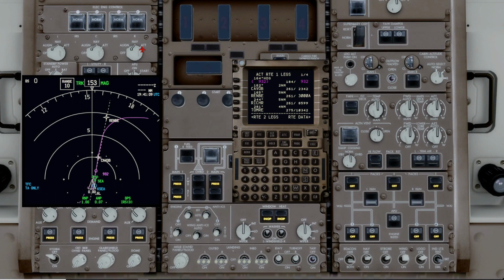But beyond that, the FMC has no idea what the winds are. And if you're going on a long flight, the winds are going to change quite substantially. So by us giving the computer that information on winds, it will more accurately refine our ETA and our fuel remaining to destination.